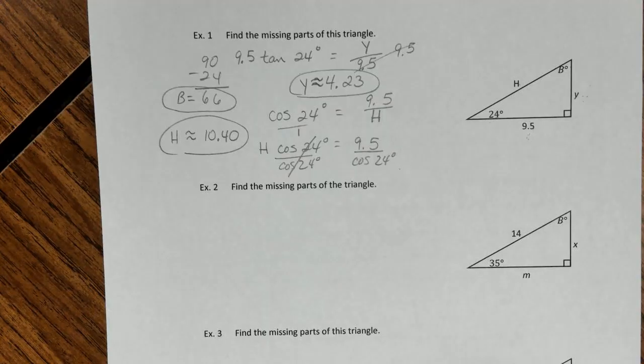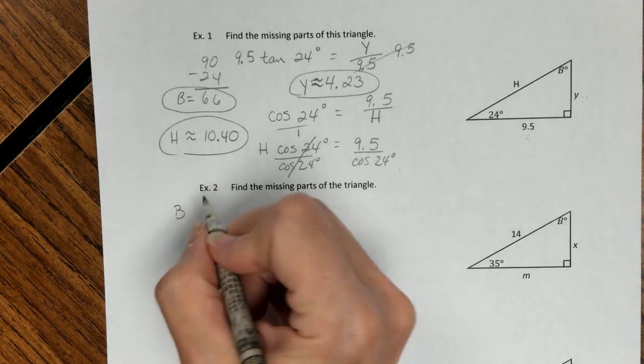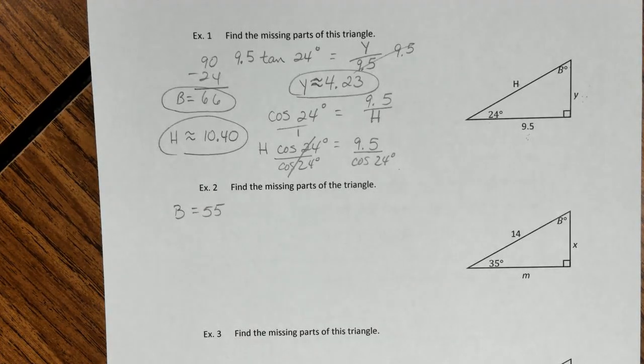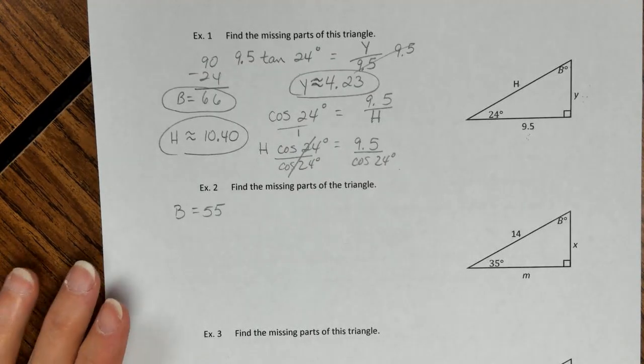See, sometimes it's quicker to do it on paper. I was using my calculator and I missed a button. Okay, so that would be b is 55. Okay, and then, I guess let's find m next.